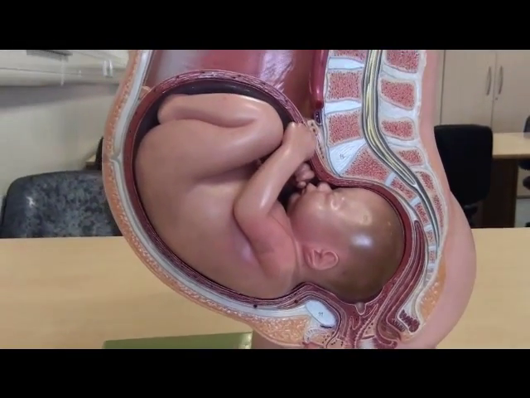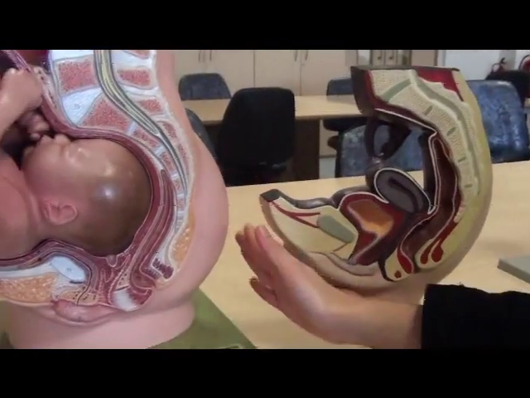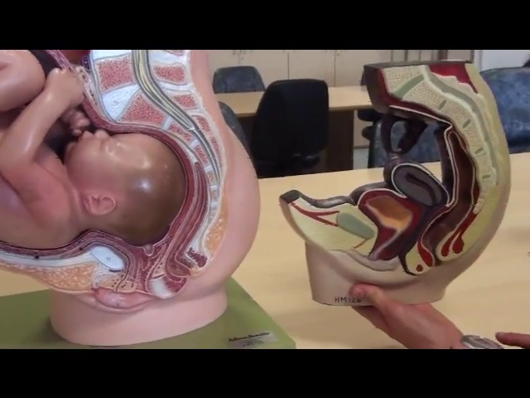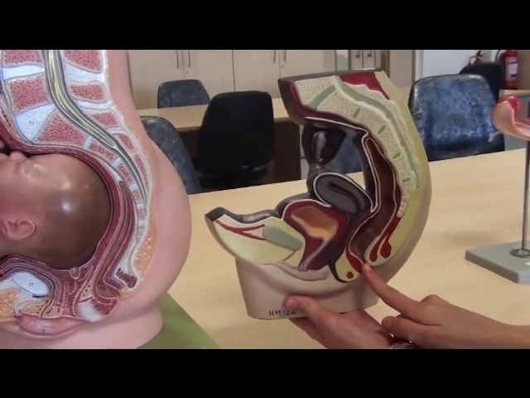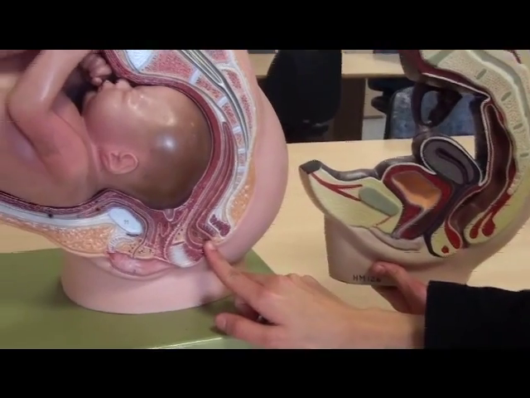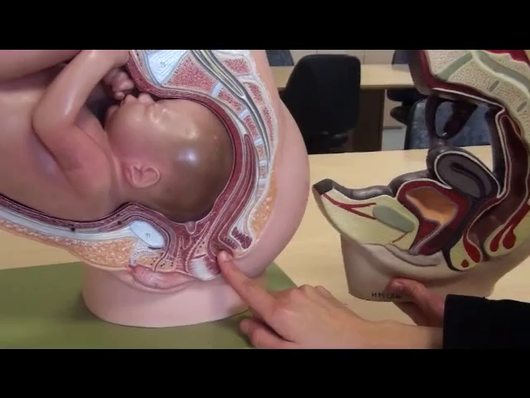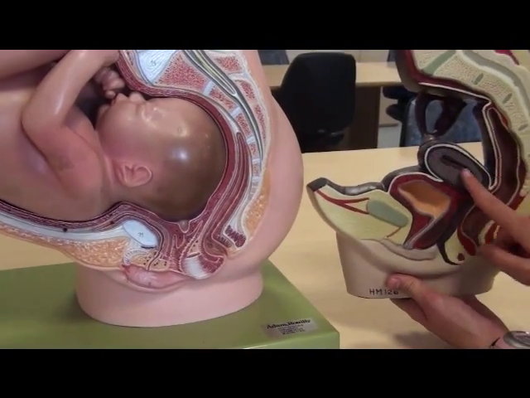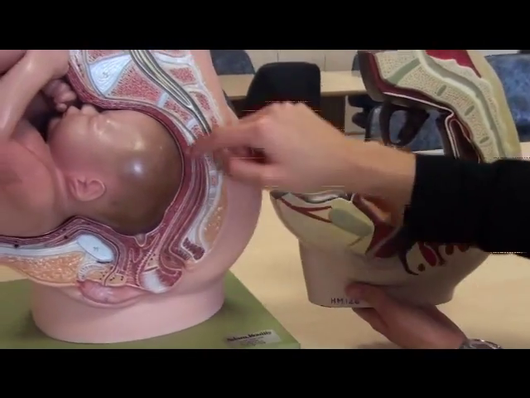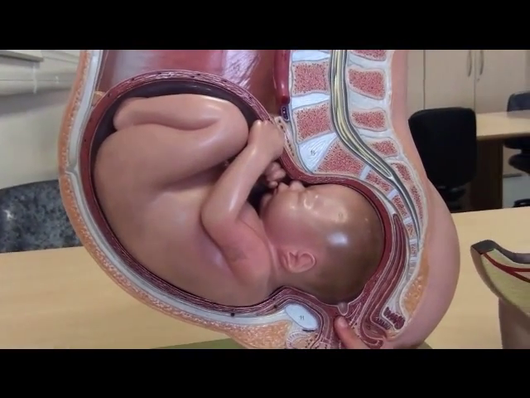And if we compare this to a non-pregnant woman, this is the back and this is the front. Here's the spine. We talked about how this is the rectum and the anus. Here, the rectum and the anus is really squashed, so it's very difficult for a woman to go to the bathroom. And here, the uterus, you can see, is very small. Here, the uterus is very large because it's accommodating the baby.